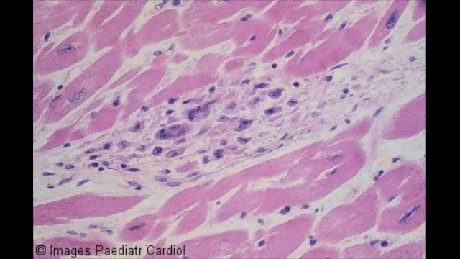The myocarditis associated with acute rheumatic fever is characterized by the pathognomonic finding of Aschoff bodies, which are large, elongated cells with large nuclei, some multinucleate.